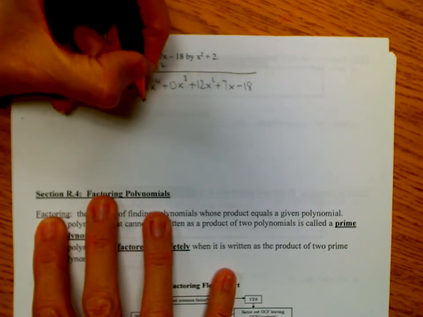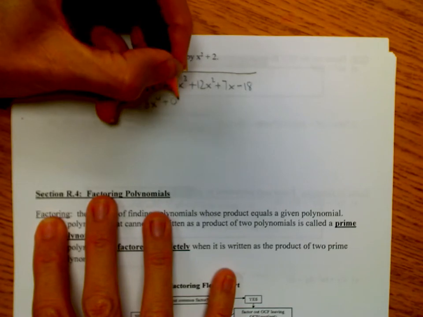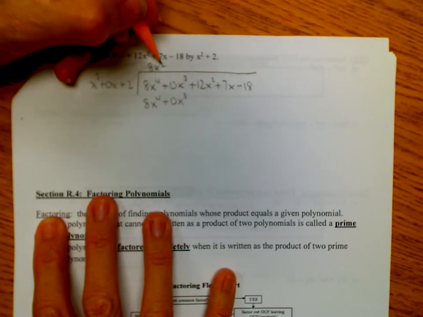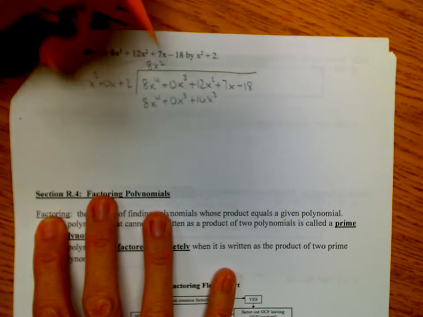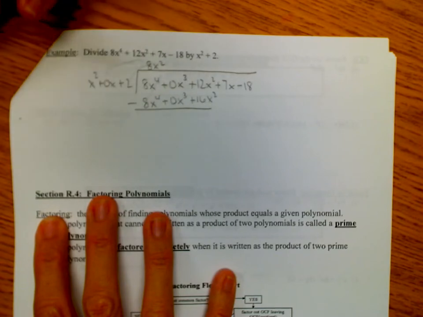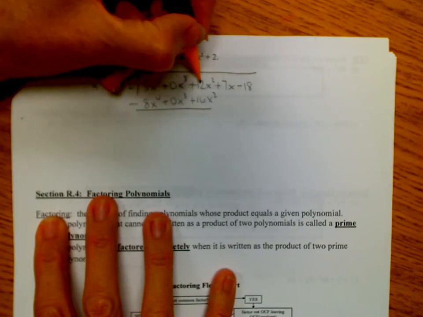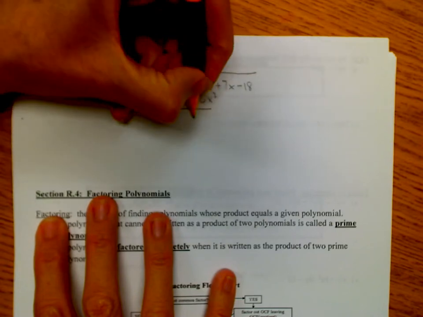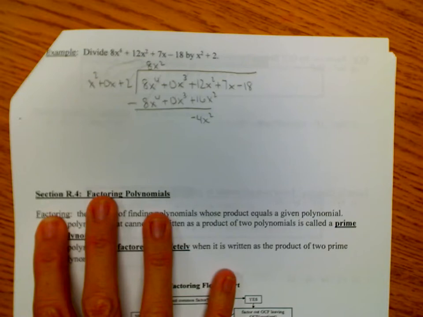I will end up with 8x to the 4th plus 0x to the 3rd plus 16x squared. And I will subtract that. My x to the fourth eliminate. 0 minus 0, those eliminate. 12x squared minus 16x squared gives me negative 4x squared.